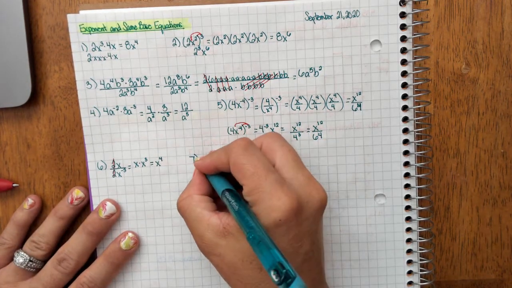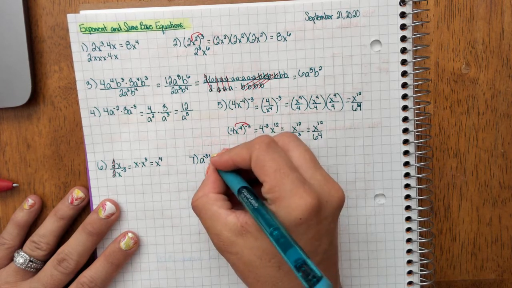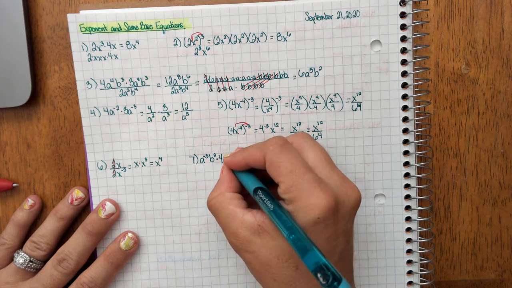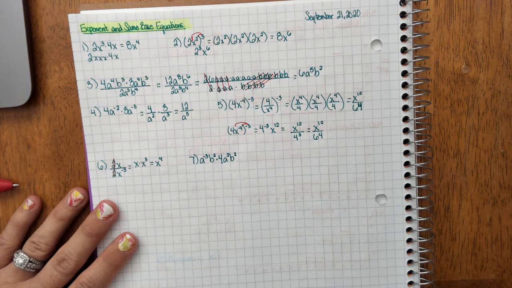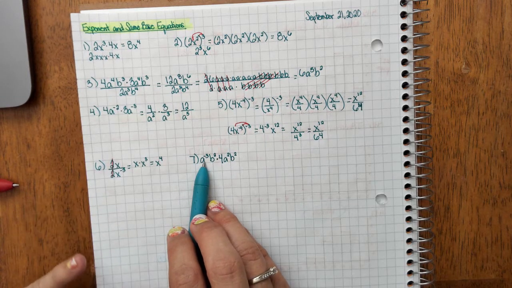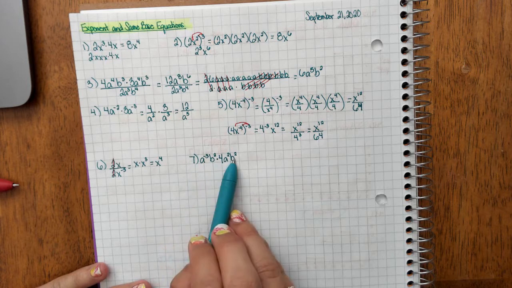Number 7 is a to the negative 3rd b squared times 4a squared b squared. So the first thing I'm going to do is move this negative exponent to my denominator, or I could add my exponents.